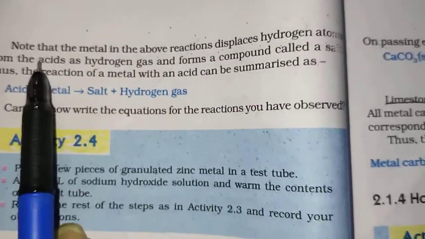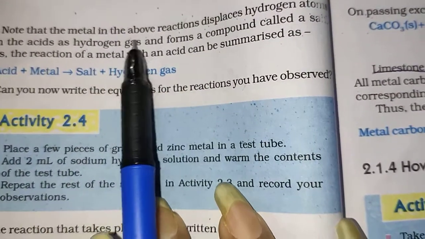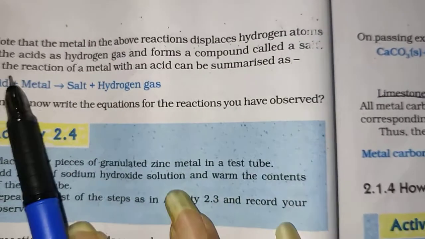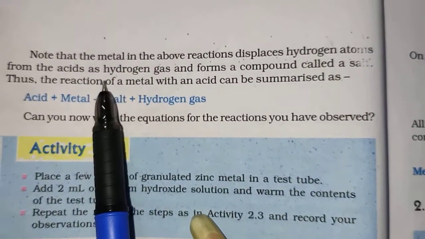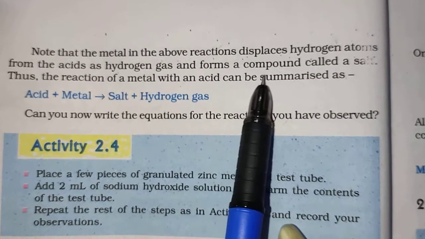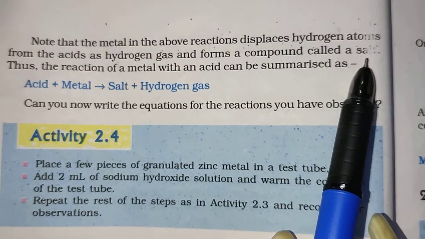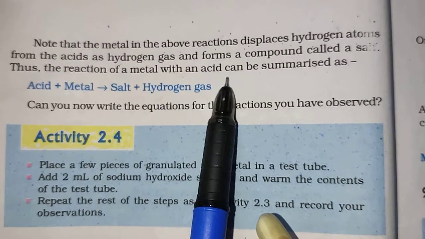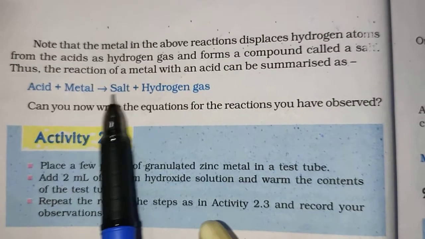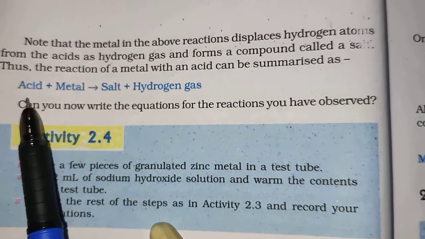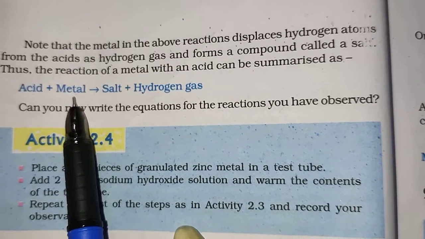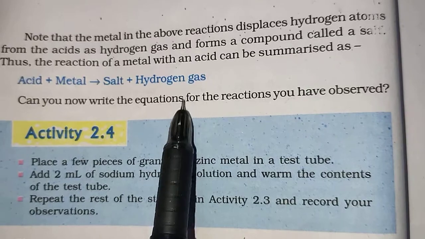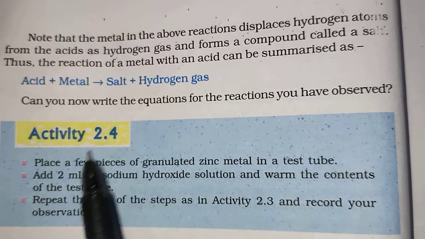So you see, note that the metal in the above reactions displaces hydrogen atoms from the acid as hydrogen gas and forms a compound called a salt. Thus, the reaction of metal with an acid can be summarized as acid plus metal gives salt and hydrogen. So all acids when reacting with metal will form salt and hydrogen gas. This hydrogen gas is four times lighter than air. That is why it will go to the atmosphere.